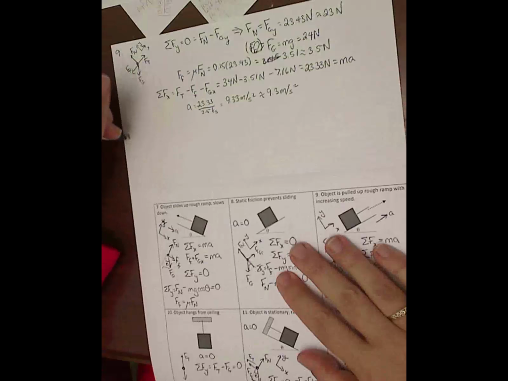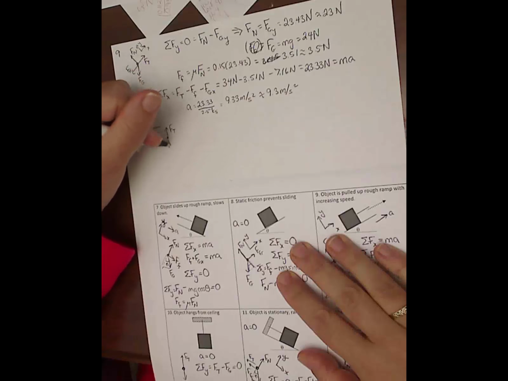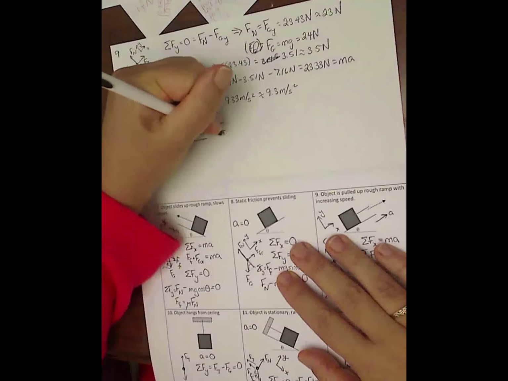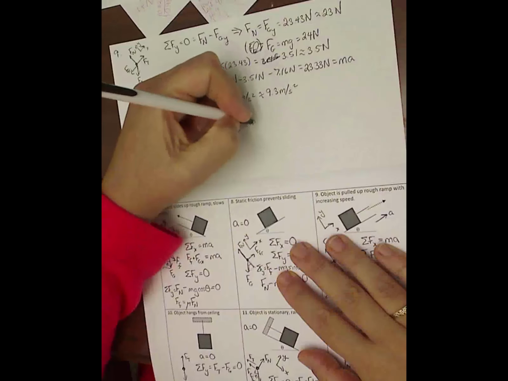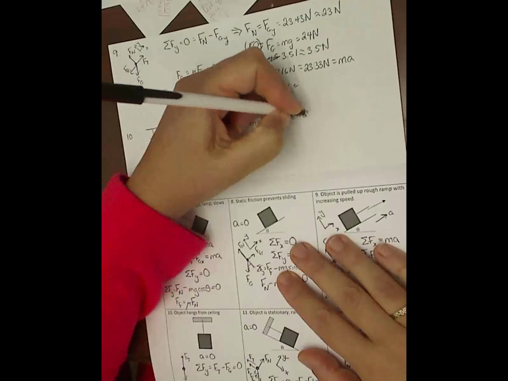Number 10, now this is going to be an easy one because the thing isn't moving. The object is just hanging from the ceiling, so I've got my tension up, I've got my gravity down, and the acceleration is 0. So that means the tension is equal to the force of gravity, and force of gravity is mg. So that's my 24.5 newtons, the same as before. We'll round that to 24 newtons.